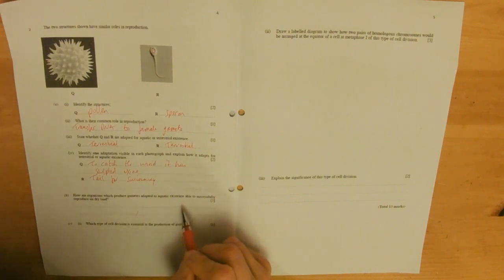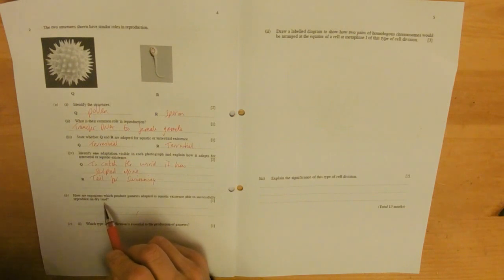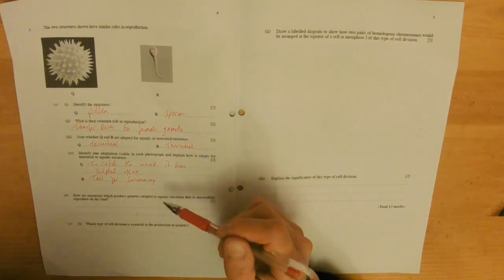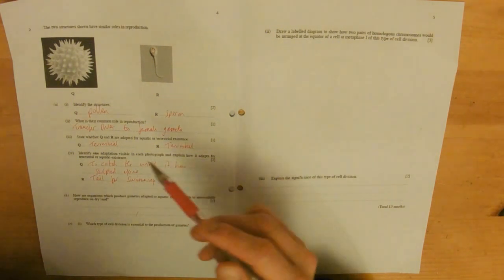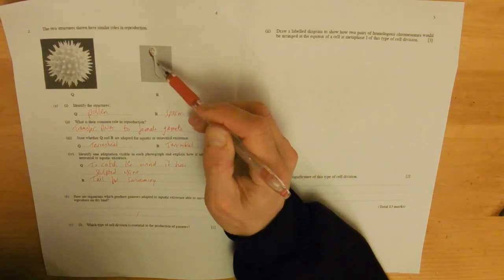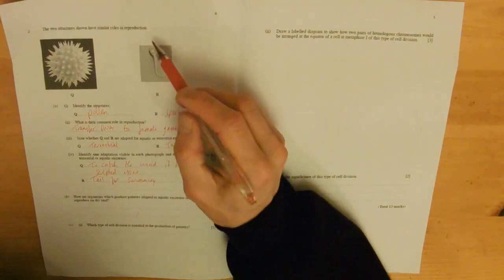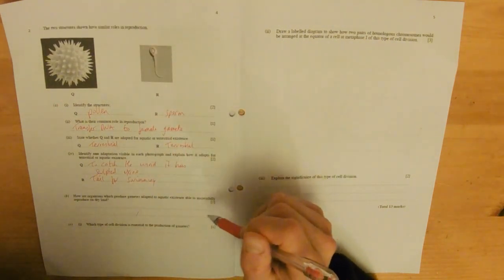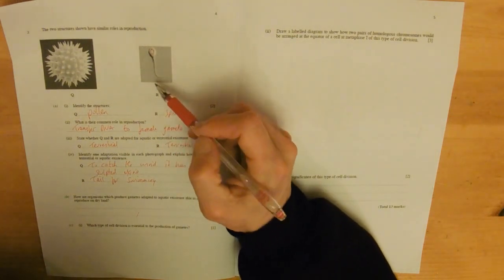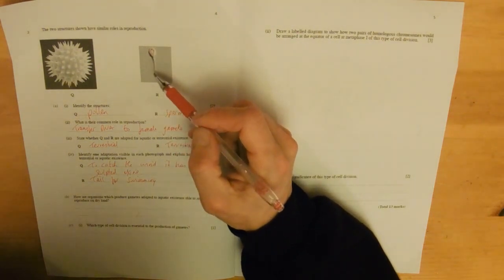B. How are organisms which produce gametes adapted to aquatic existence able to successfully reproduce on dry land? Right. Bit of a strange one, this. So the gametes might be aquatic. So for example, this sperm swimming. How are they adapted to reproduce on dry land? Well, you need something to put the sperm in the right place.